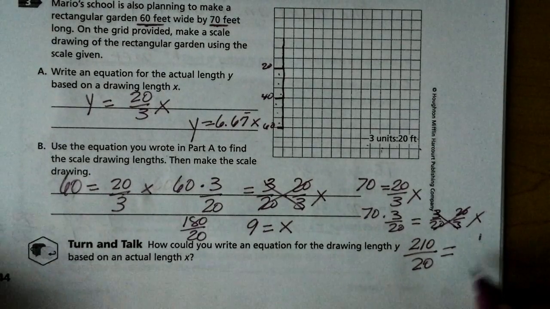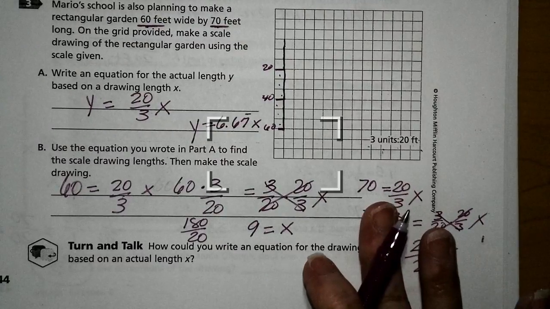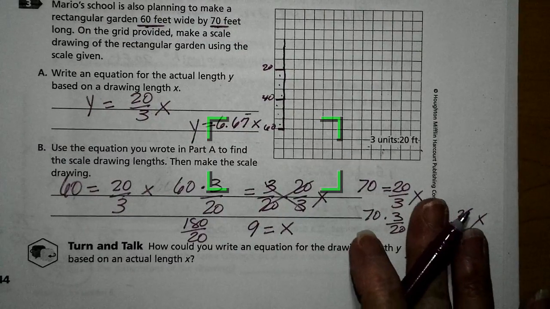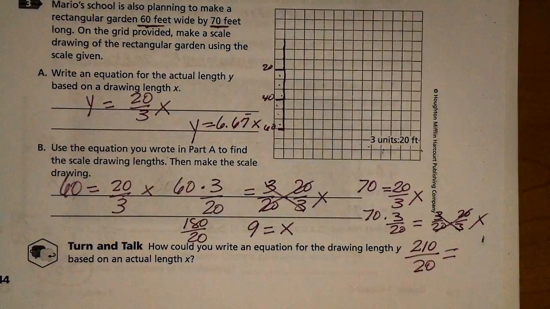210 divided by 20, my lights went off, so that's why it got dark, guys. Let me stand up, move around. Come on. There we go.